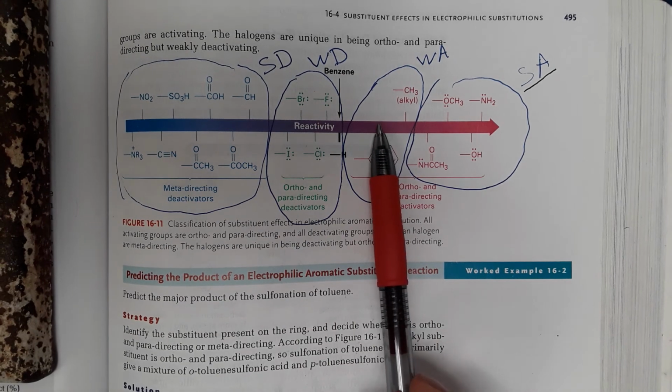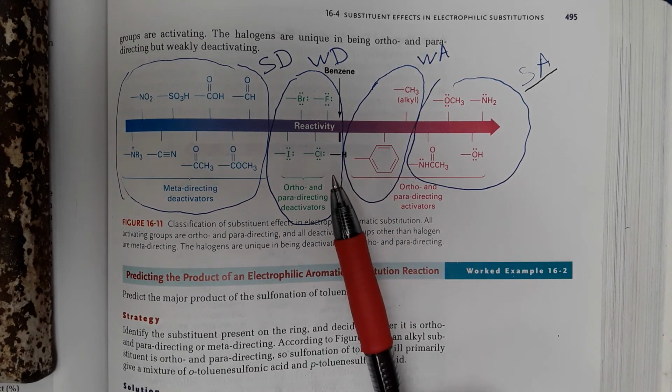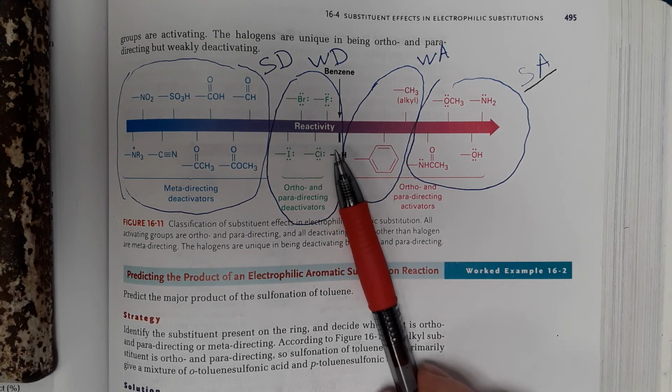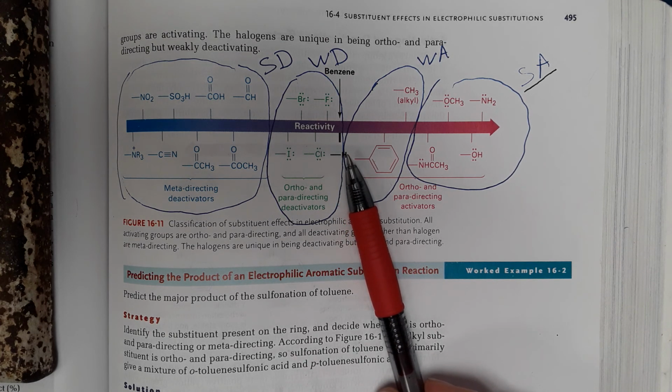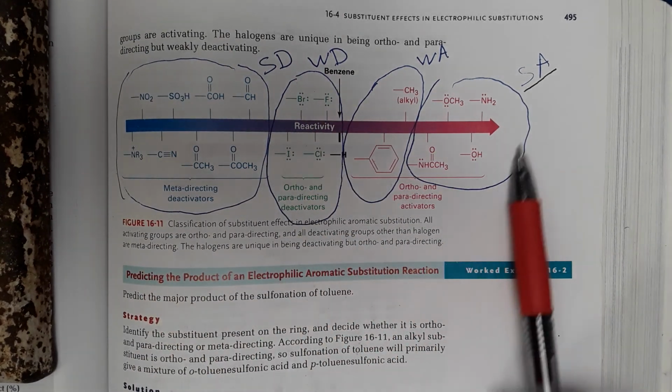And so we're going to end up getting, again, things that we're interested in, as pharmaceutical compounds may have three groups on the ring, and we may have to synthesize those. So if we put two groups on the ring and they're competing against each other, directing the third one to a specific position, which will win out? And this will help us to sort that all out.